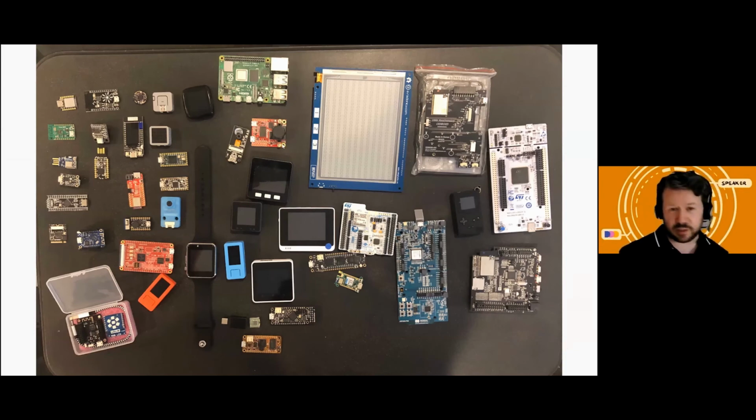OpenMV here actually implements a lot of the OpenCV protocols, so this can do a lot of image recognition kind of things. We've got e-ink devices, little game devices. There's all sorts of things here. FPGAs, an FPGA that fits inside your USB port. Lots of things run MicroPython these days.